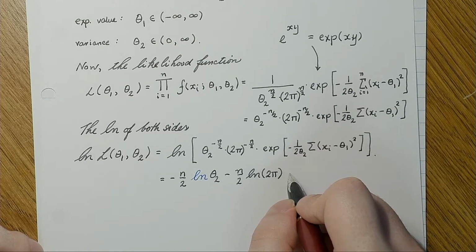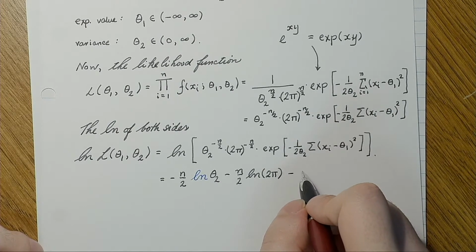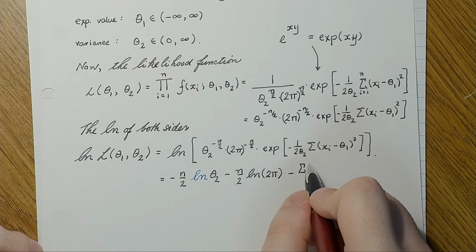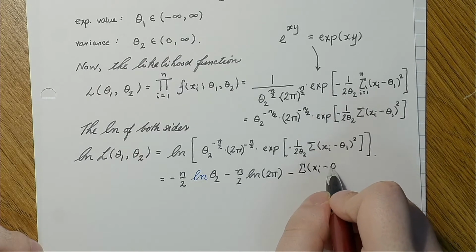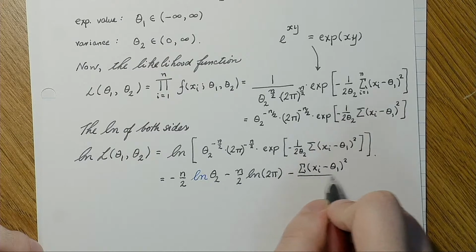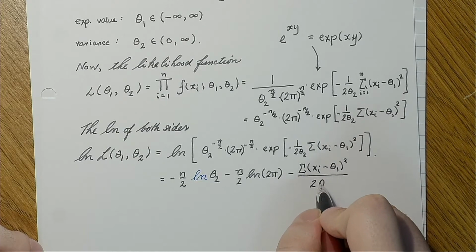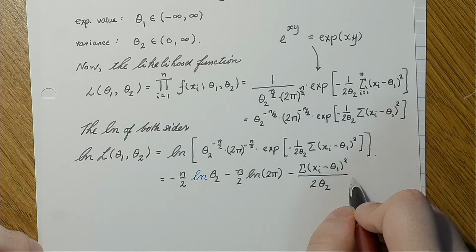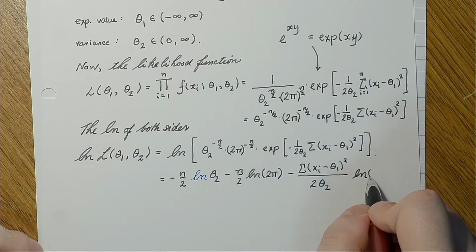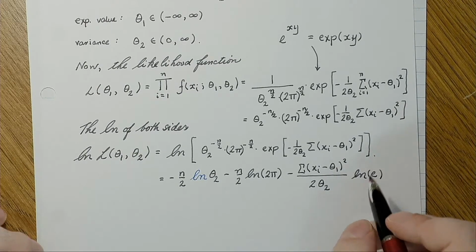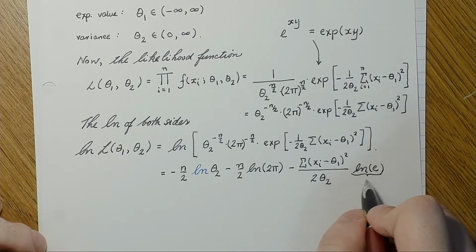So I'll have minus, well, I could write it like this, and it'll be ln of e, and we know that the value of ln of e is just 1.